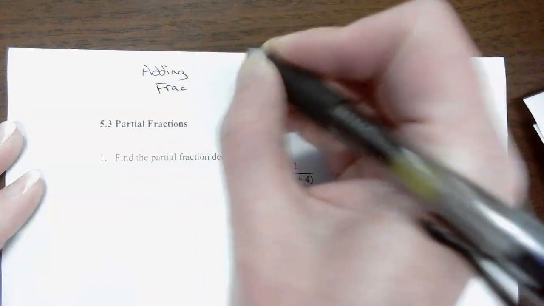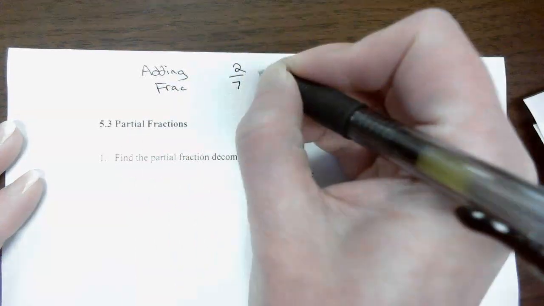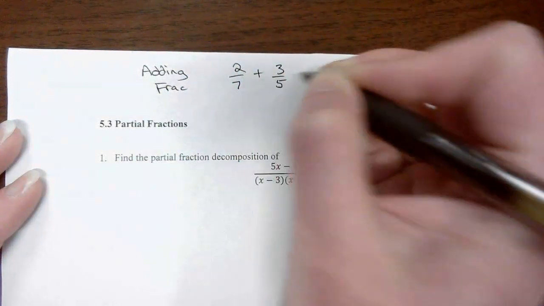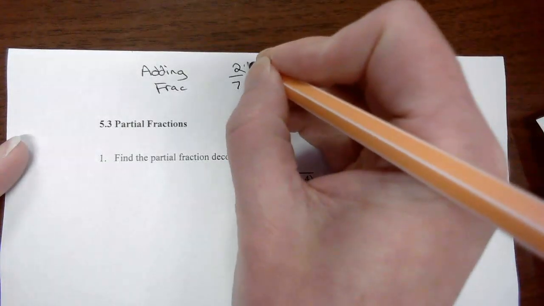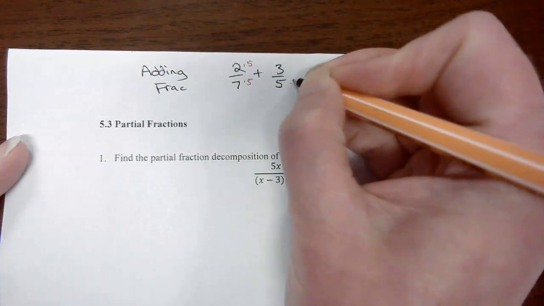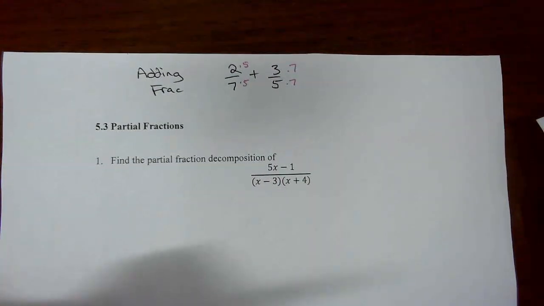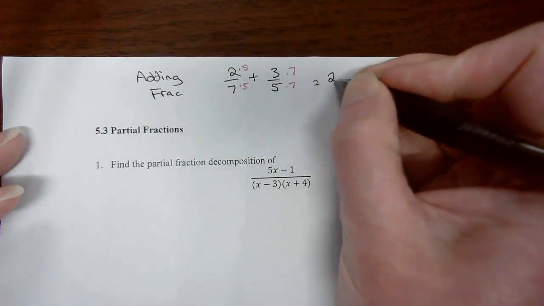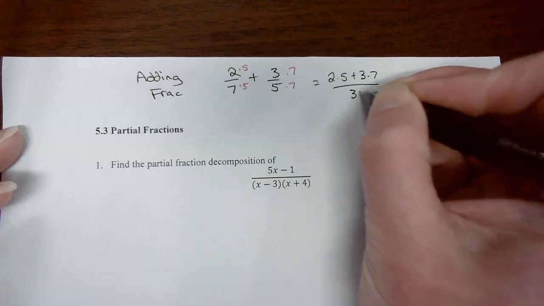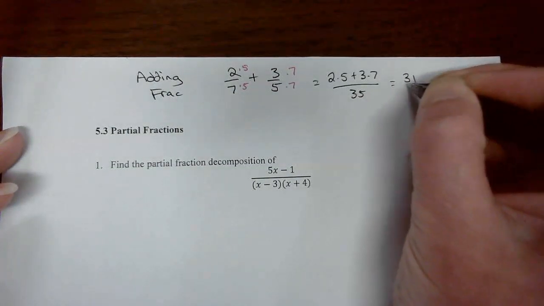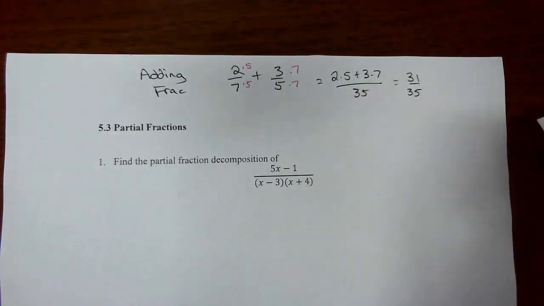Adding fractions. If I had 2/7 plus 3/5 and I wanted to add them together, well, I would need to have a common denominator. So I might multiply this one by 5 and this one by 7, and you end up with 2 times 5 plus 3 times 7 over 35, or 31 over 35.